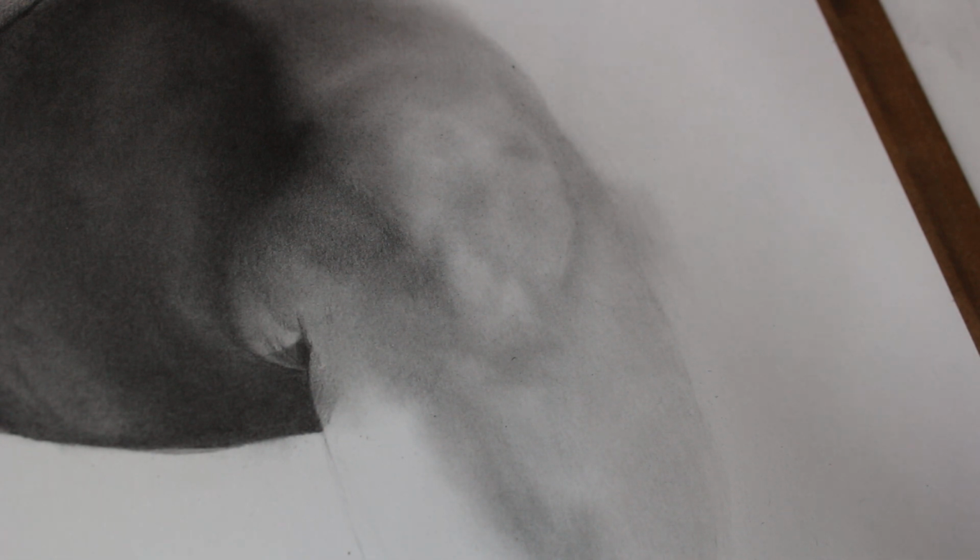I had a lot of requests to show how to do skin texture and render realistic skin, so I'm giving it a go. I hope you can all hear me clearly and see what I'm drawing nice and clearly.